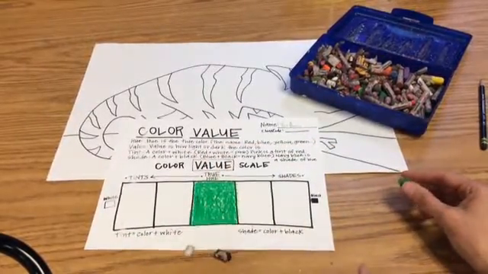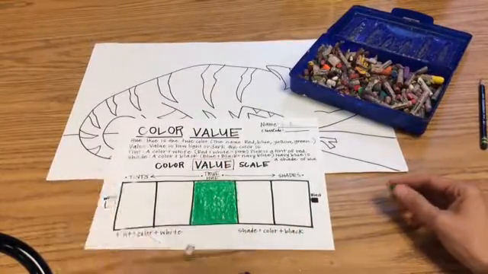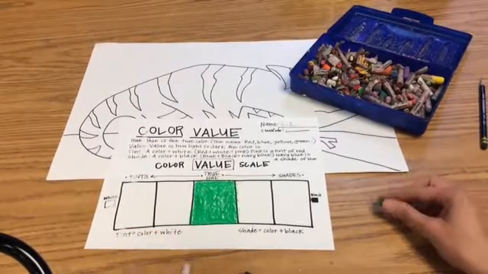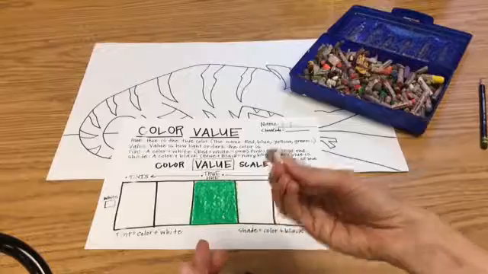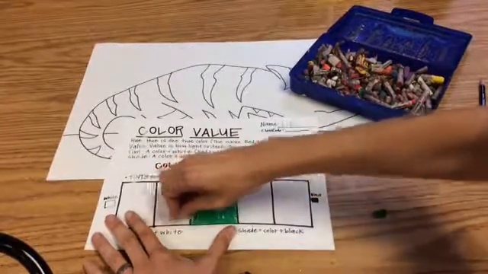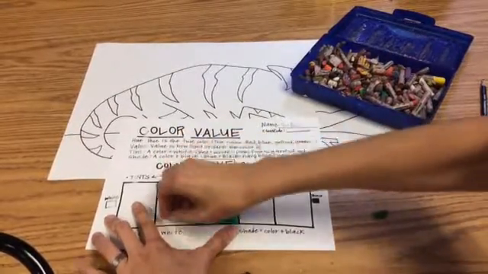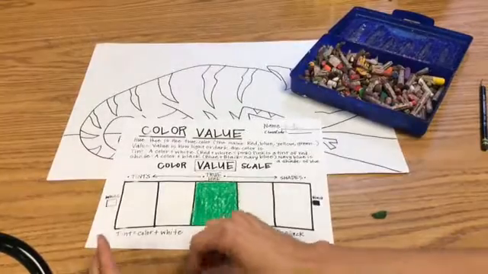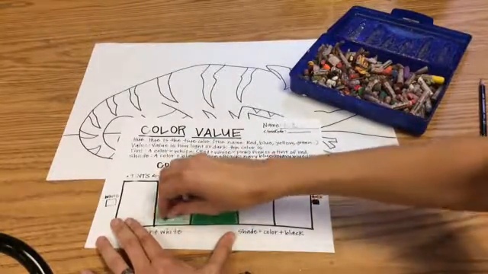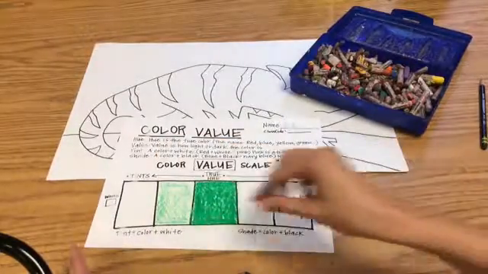So I've got the center of the true hue. Now I'm going to work on the tints. So the tint is the color plus white. So to start, I'm going to take my oil pastel and I'm going to put some white down because I need a lot of white and a little bit of the color. So then I'm going to add some green on to that lightly. I'm not pressing down hard.